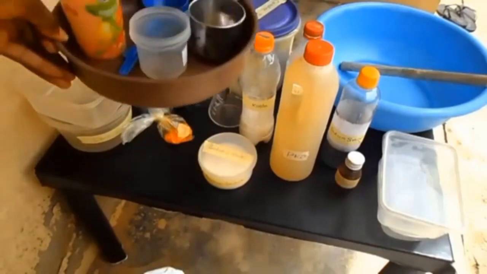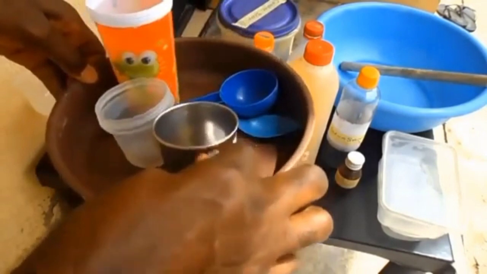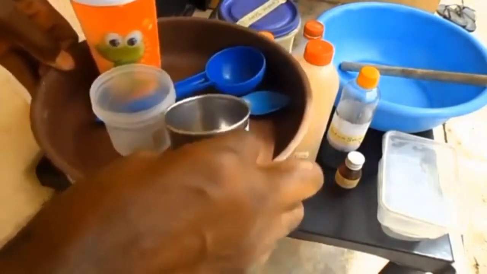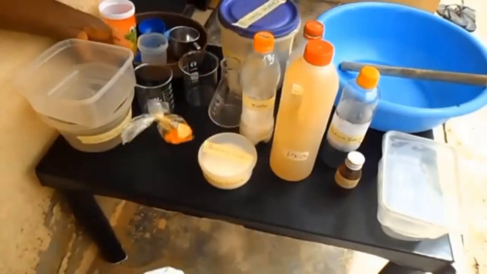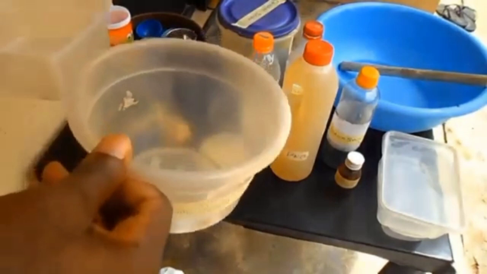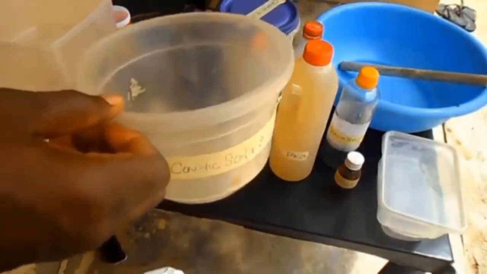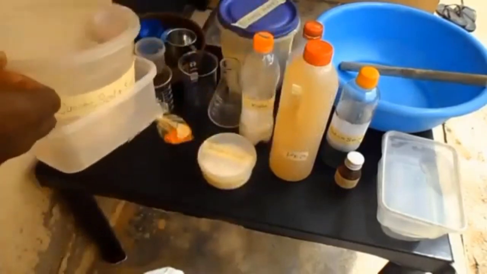Now these are our measuring cups, the cups we're going to be using to measure the oil and the soda ash and also the caustic soda solutions, and also spoons that we're going to use to measure some of the salt. Now these are the bowls we're going to use to prepare our various reagents, the soda ash solution and the caustic soda solution.